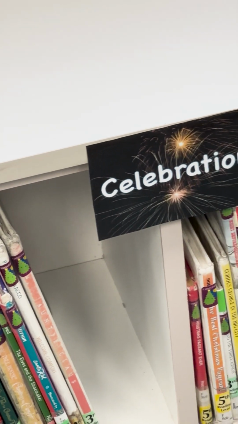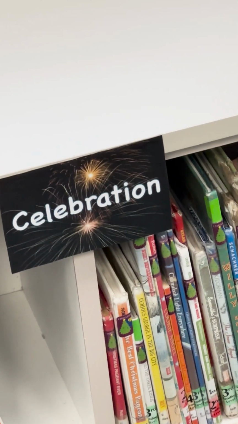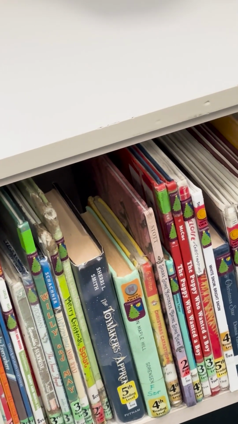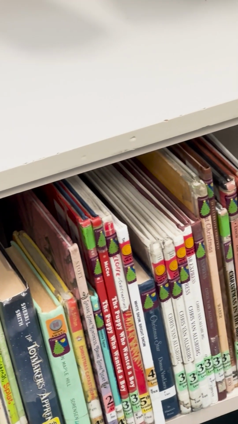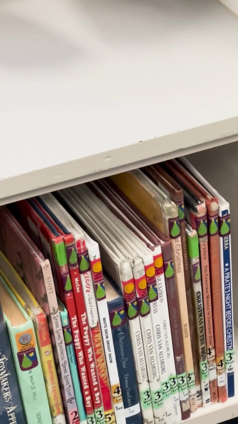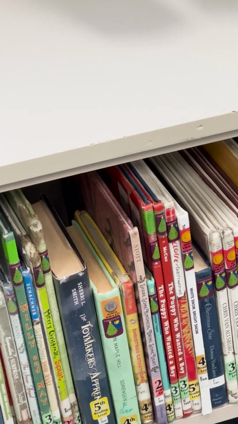They're going to have those stickers. Even though those have Christmas tree stickers, all of those are not Christmas books. Some of them are about Hanukkah, some of them are about Ramadan. So it just depends on where that holiday or that celebration takes place, what month it takes place in, is where those are.